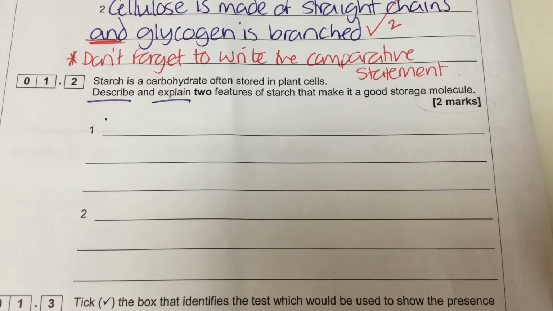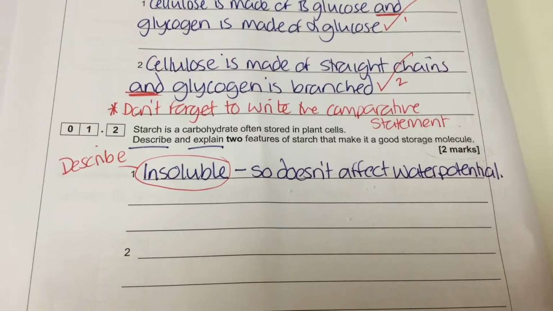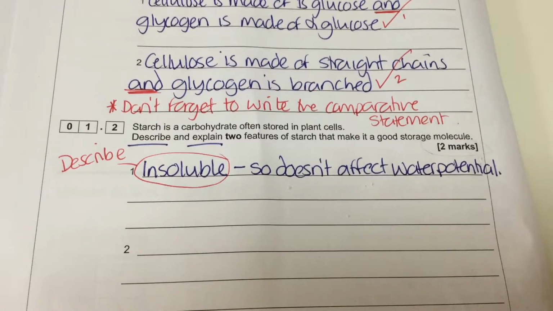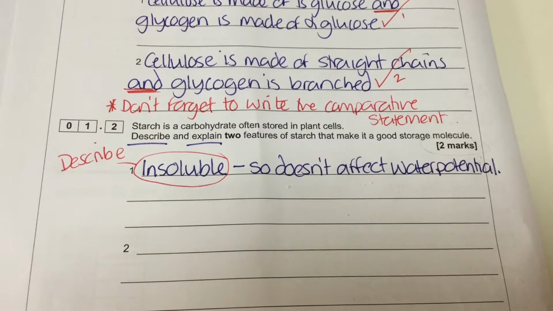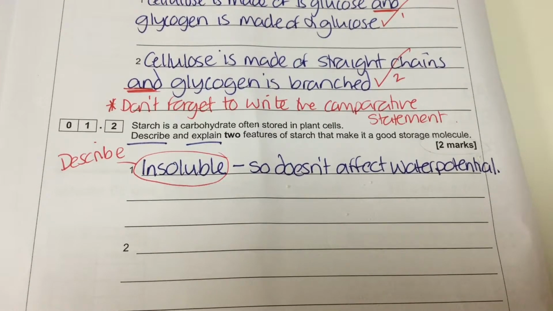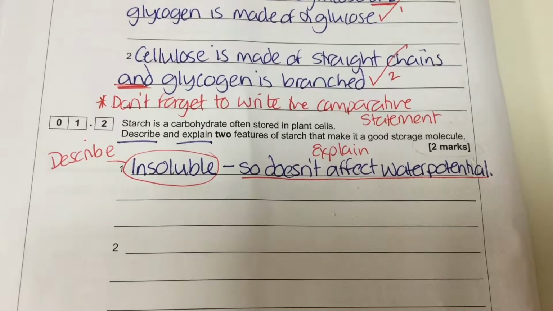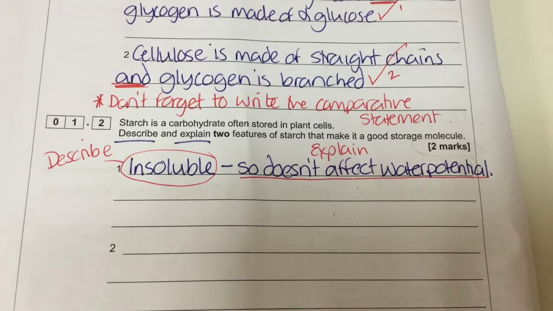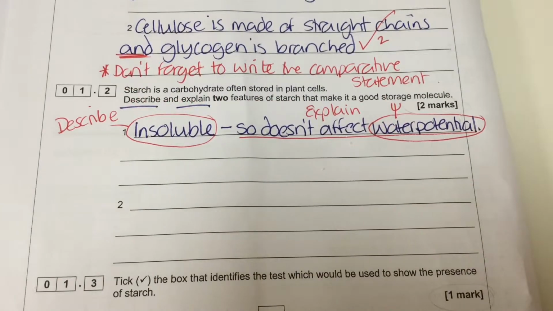The mark scheme only wanted 2 answers and there are 5 available, so quite an easy question really. And we're going to follow the same basic pattern. We're going to describe it and then we're going to explain it. So the first thing we're going to say is that it is insoluble. And by that we mean insoluble in water, of course. And to explain it, we're going to say that it doesn't affect the water potential.